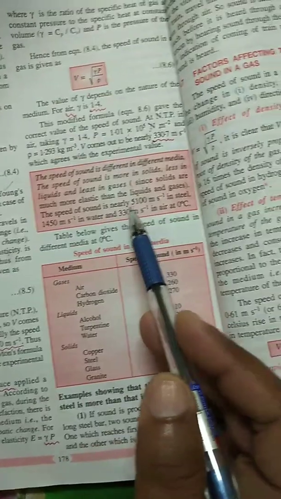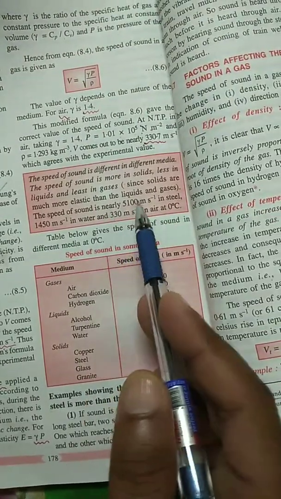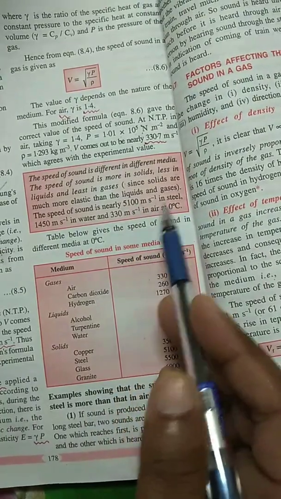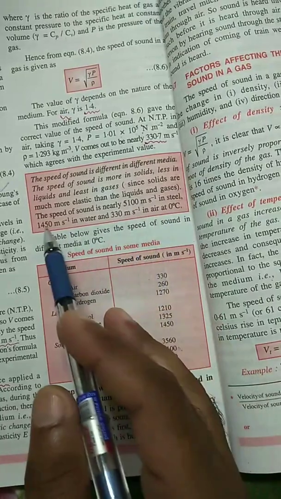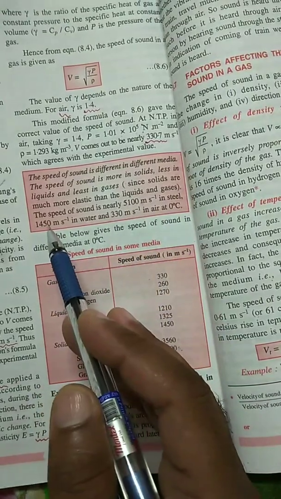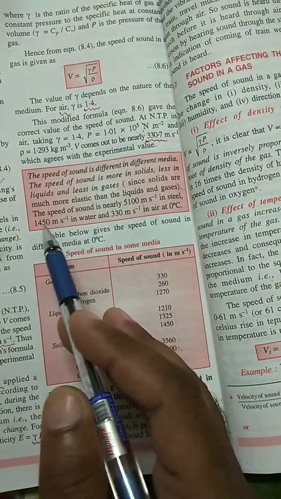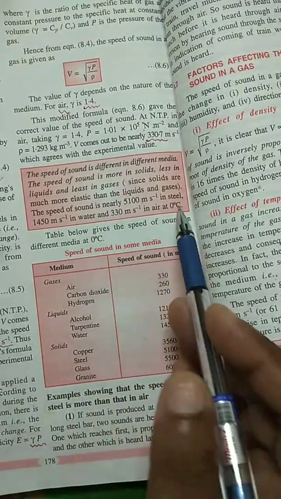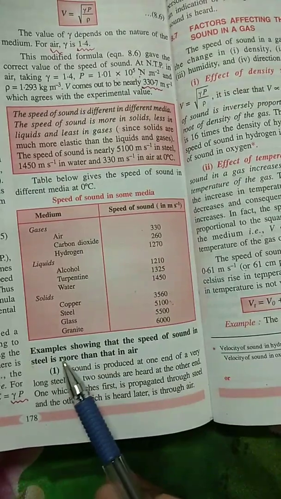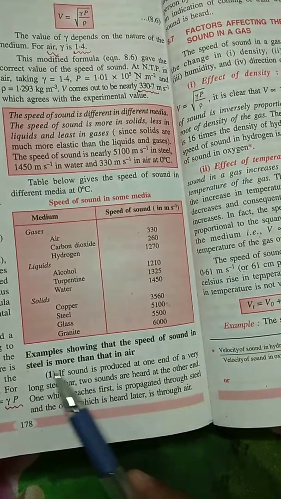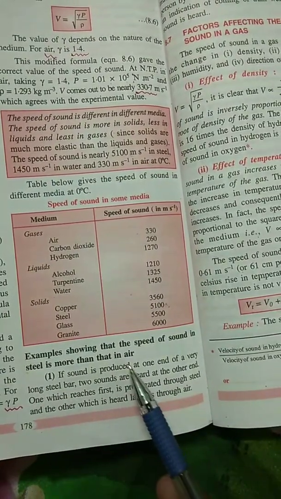Here is the example that I have considered. In steel it is 5100 meter per second, and in air it is 330 meter per second, and in water it is 1450 meter per second at 0 degrees Celsius. Different examples we have, showing that speed of the sound in steel is more than that in air.